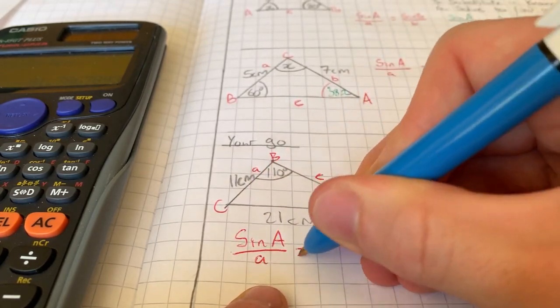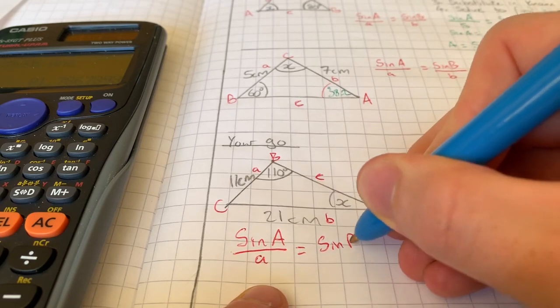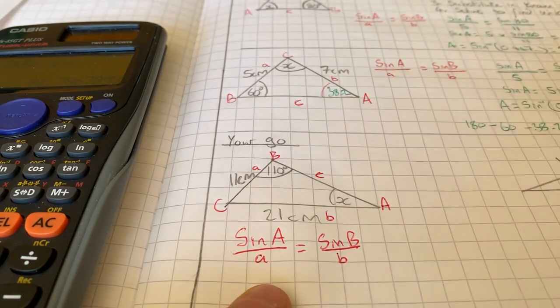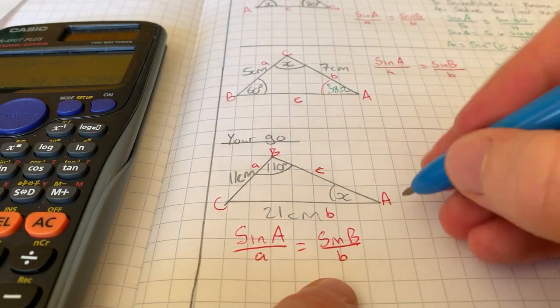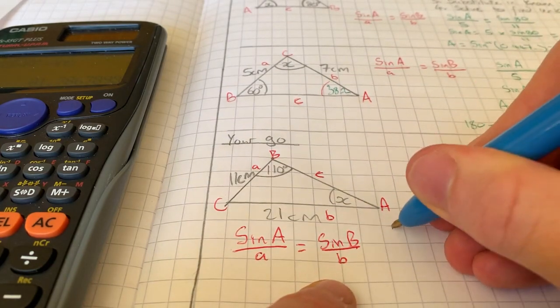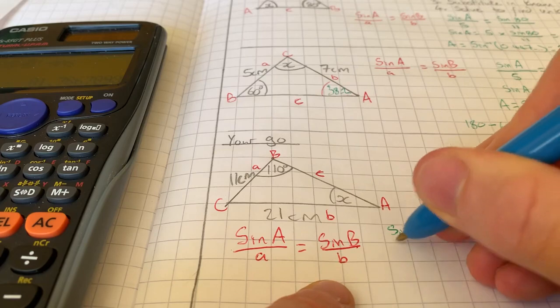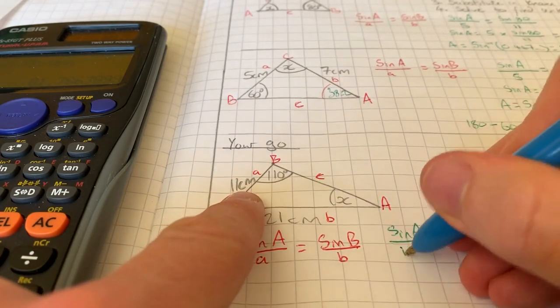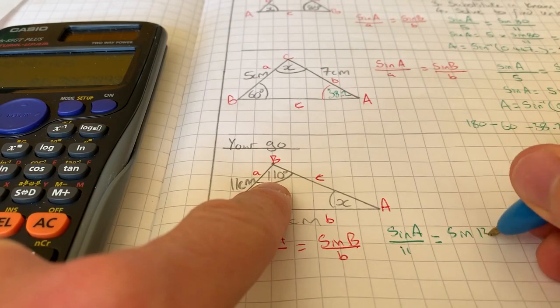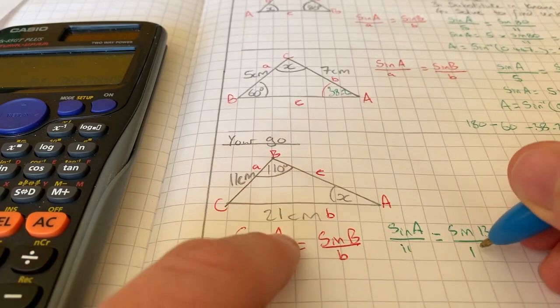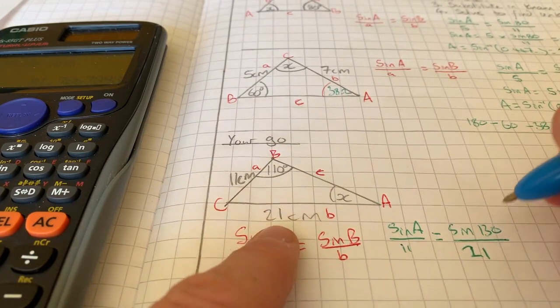Sine A over A equals sine B over B. Then we're going to substitute in what we know. We don't know that, so it's just sine A over 11 equals sine 130 over 21.